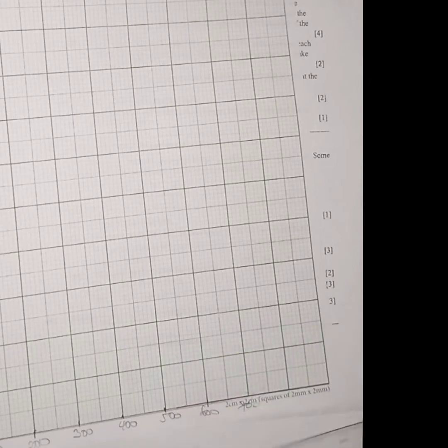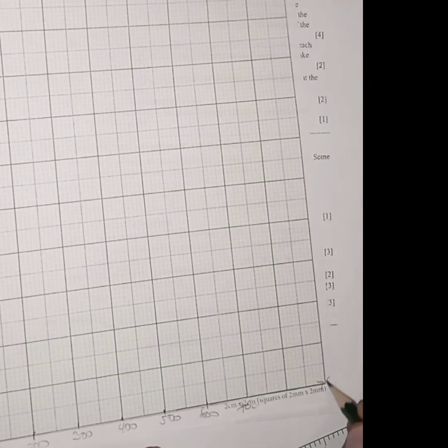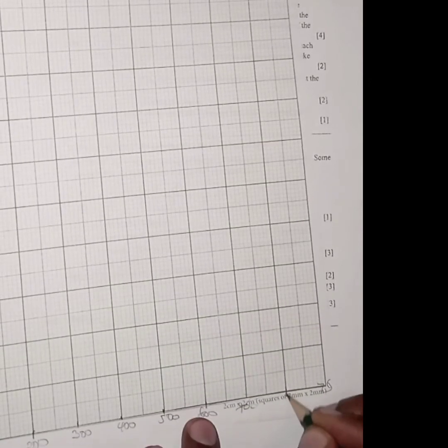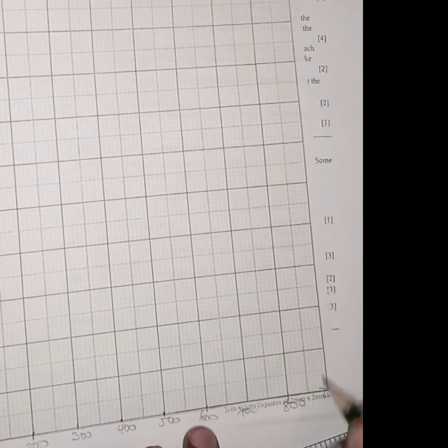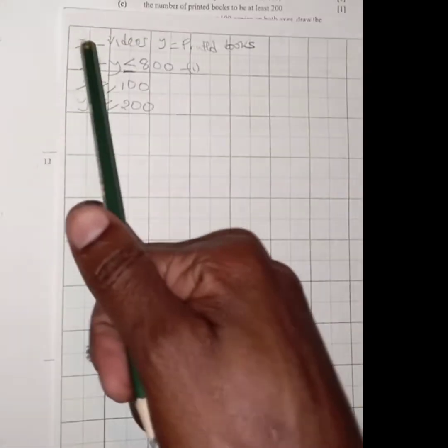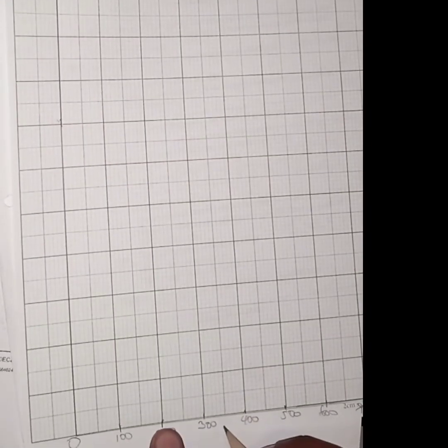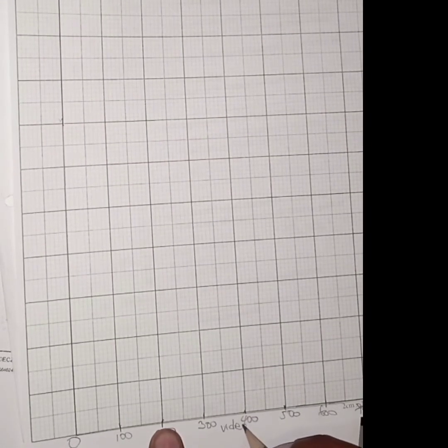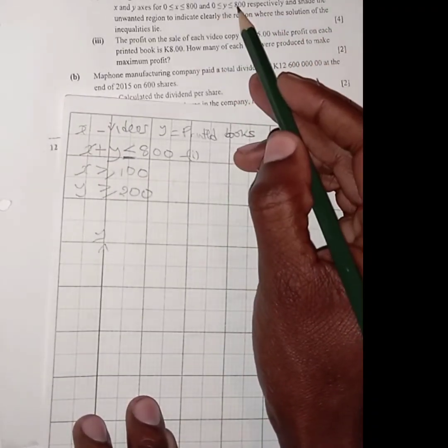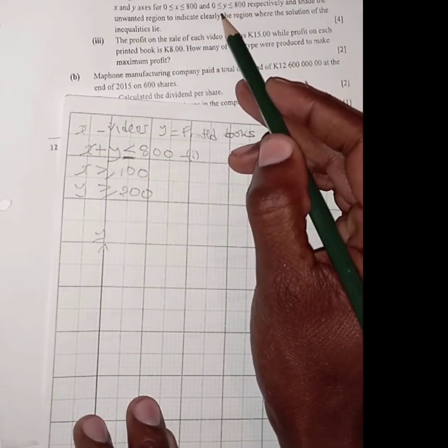You need to use an HB pencil so that it can be visible. So 800 will be here, right? And this is our x-axis. Remember, x represents videos, so you can write here where there's space, videos.